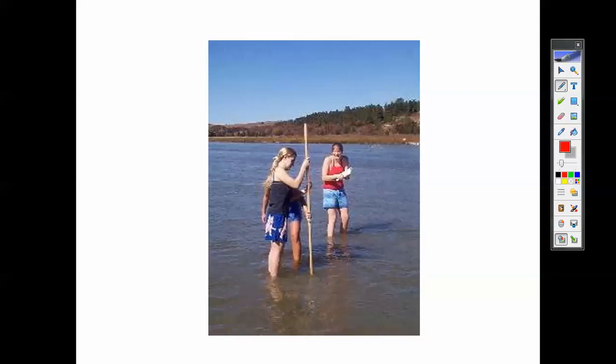One of the things we did was measuring the flow rate of the river, because that had a scientific aspect. The Niobrara is a very wide, shallow, slow-moving river, and it's great for canoeing, and people go up there and canoe and tube on it.